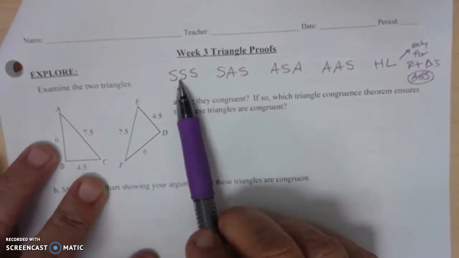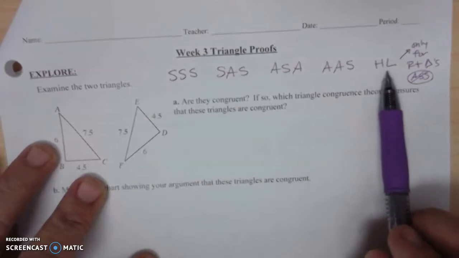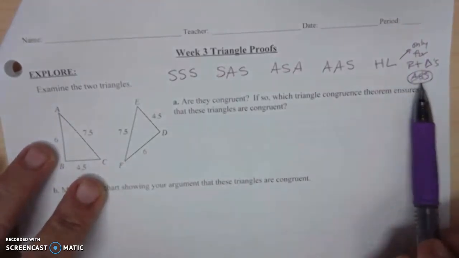Side, side, side congruency, side, angle, side, angle, angle, side, and then HL, which is only used for right triangles.